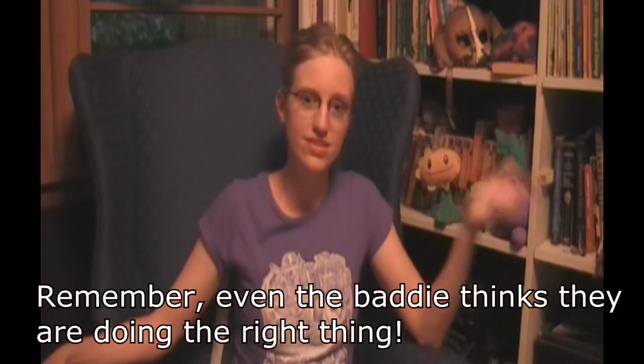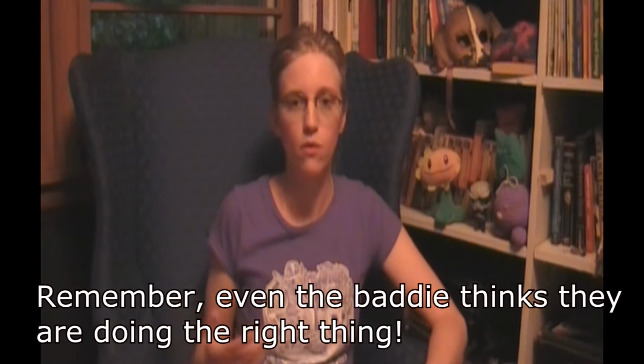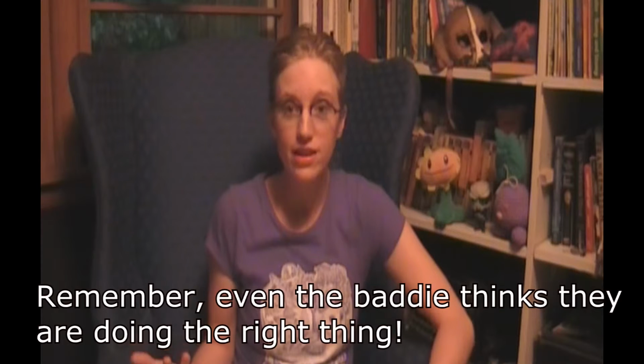Even the villain, even the sidekick. So don't discount a character as just the sidekick or just the villain. They're having an adventure too, it's just not the one that you're focusing on.